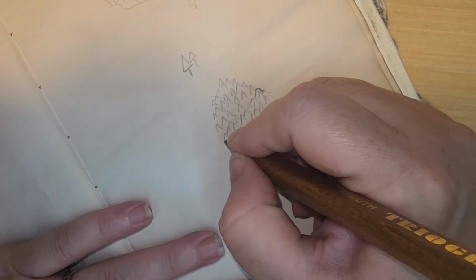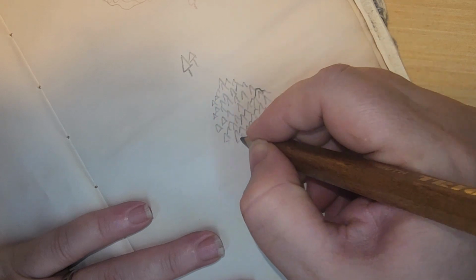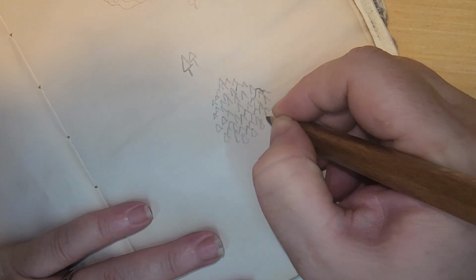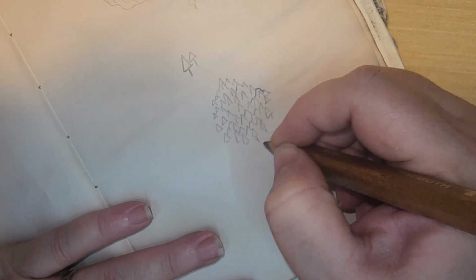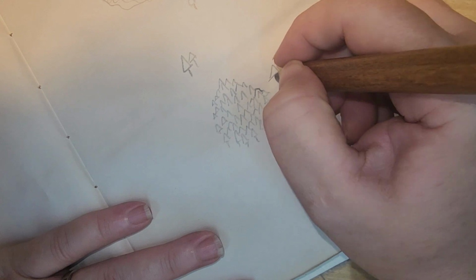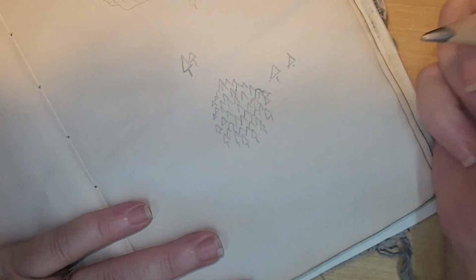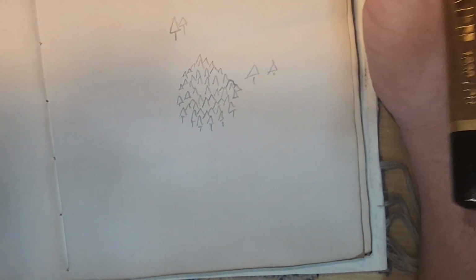There we go. And then just go back across, and especially these ones that are on the outside, give them some bottoms, so that way I can give them trunks. There we go. Yeah, that was a pretty efficient way of drawing evergreens. And that's just one way. I highly encourage you to look up other ways. I am by far not an expert.